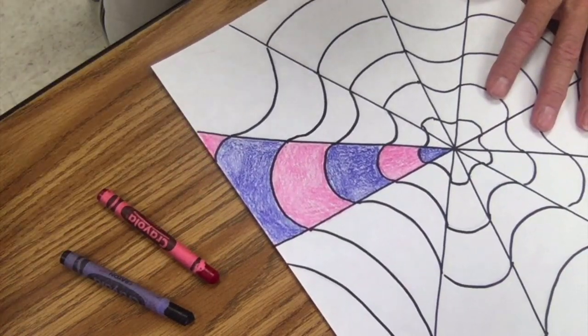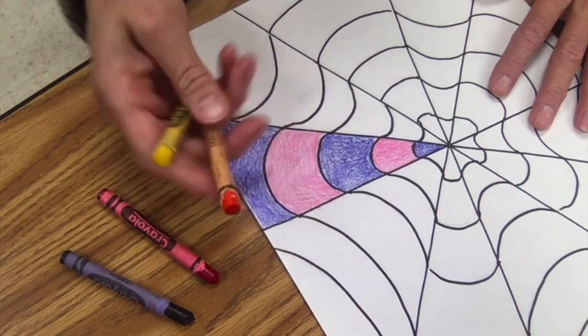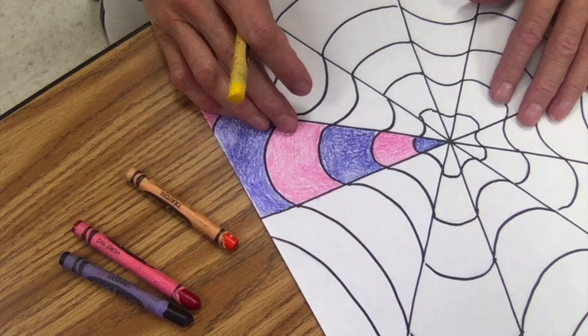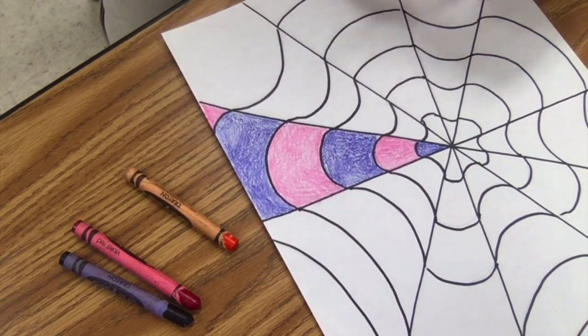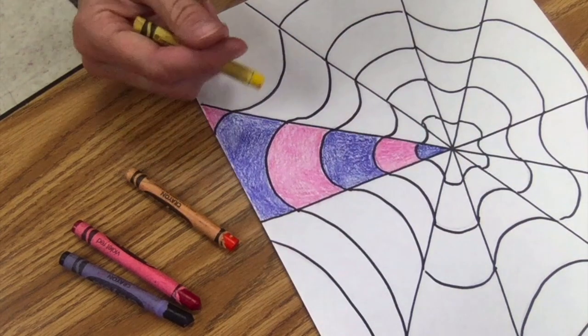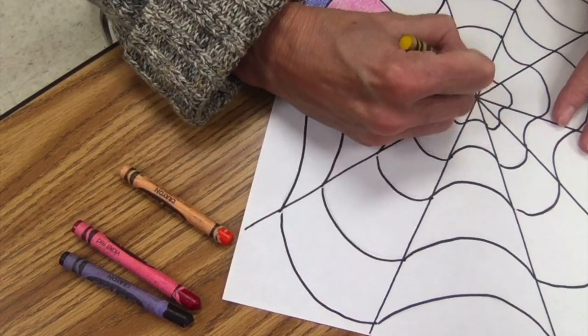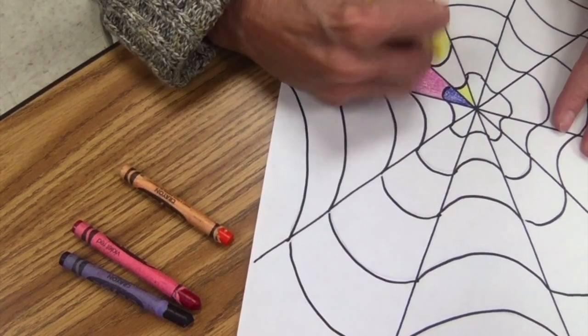My second one, I'm going to do orange and yellow because those are kind of some eye-popping colors. And I'm just going to rotate every other one. I'm going to do my blue and magenta, my yellow and orange, blue and magenta, yellow and orange, and I'm just going to keep going all the way around. So I'm going to start with my yellow, and I'm just going to go every other stripe, fill those in.